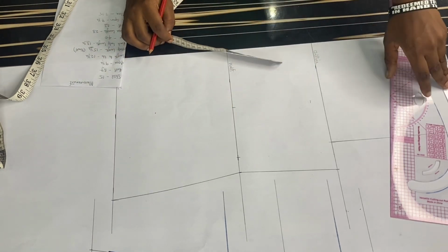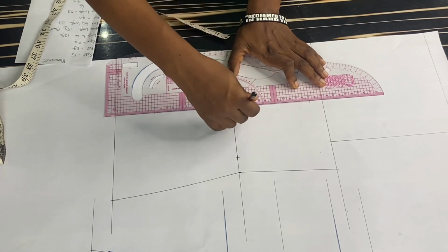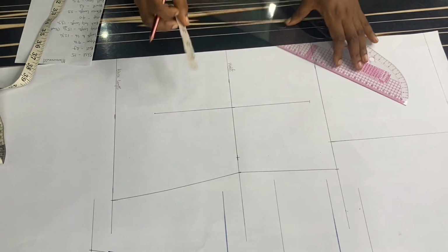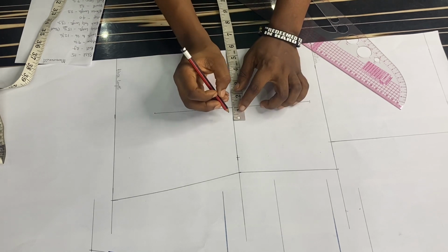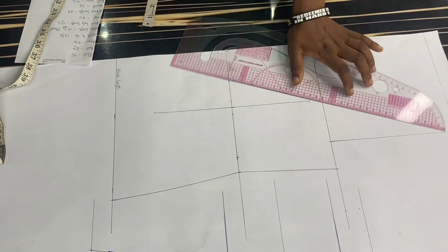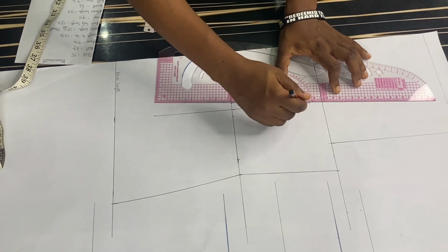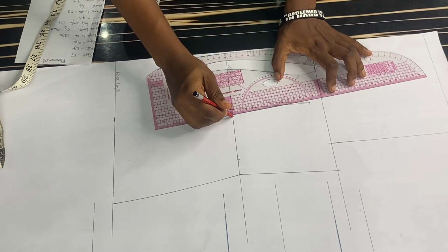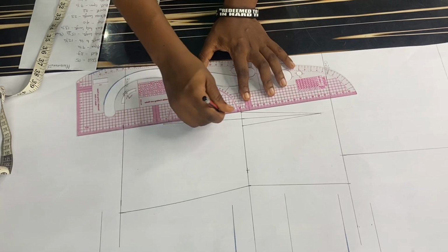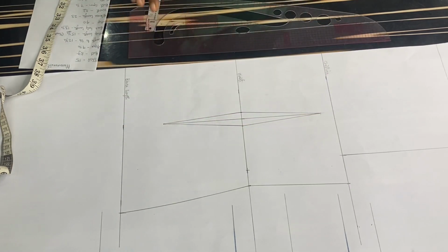Then we'll draw a straight line connecting this 5 inch to this 5 inch to this waist. Then the other 5 inches down to the waist. Then on the waistline, on both sides of this line, we'll be marking half an inch, half an inch. Then we'll be drawing out the dart legs from this point to this point. So we'll be doing the same further down. So as you can see, this is how it's going to be.